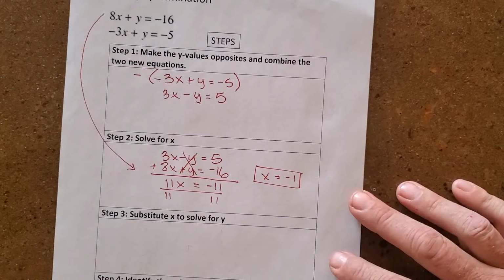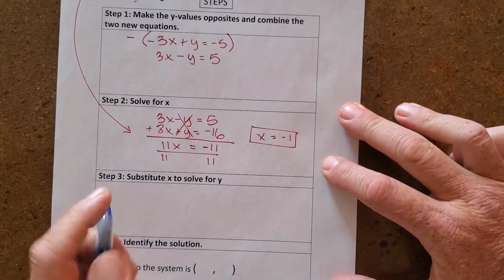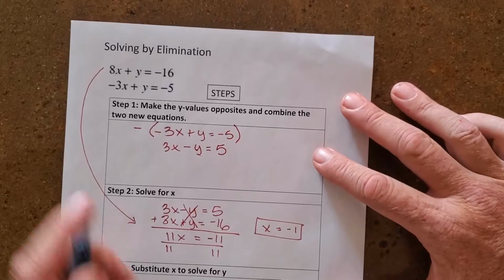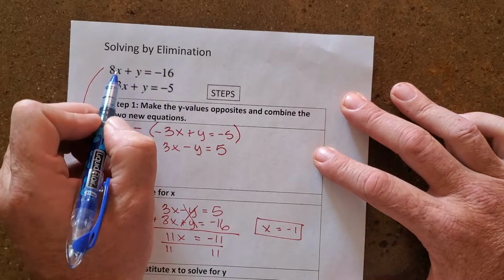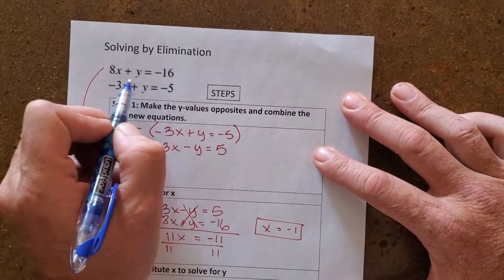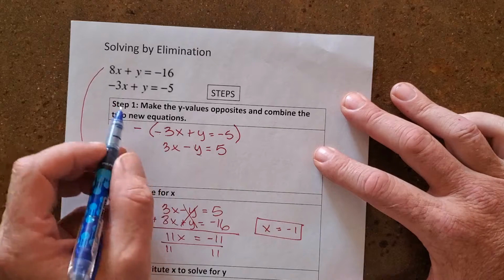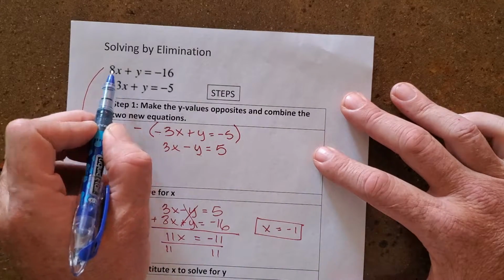All right, well, now that I know what x is, I kind of follow the same exact steps that I did with substitution. I come down to the bottom. The last step is the same, so this should be fairly familiar. You have substitute x to solve for y. You can go back up here and you can pick either one of these two equations. In this case, I'm going to pick this guy over here because I want to work with more positives than negative numbers. These have two negatives. This has one negative. So I'm going to go ahead and plug in this negative 1. Okay, and this x up here.